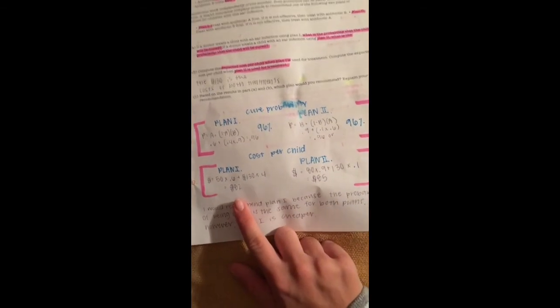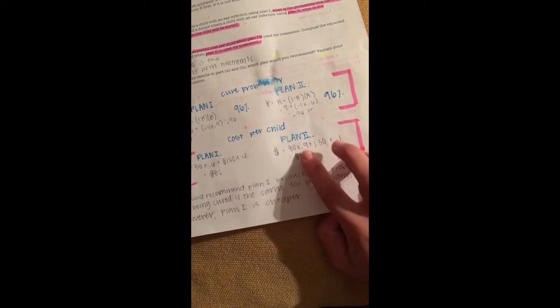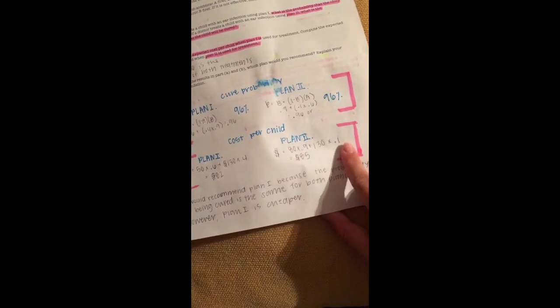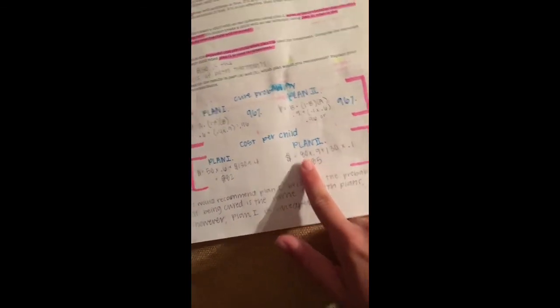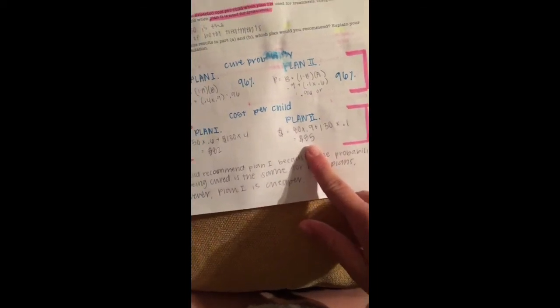And so for plan 1, I got $82. And then for plan 2, I did the same thing. I just plugged in the probability of B occurring, and then of not B, and then the price of the original treatment, just treatment B, and then the total cost. And here I got $85.